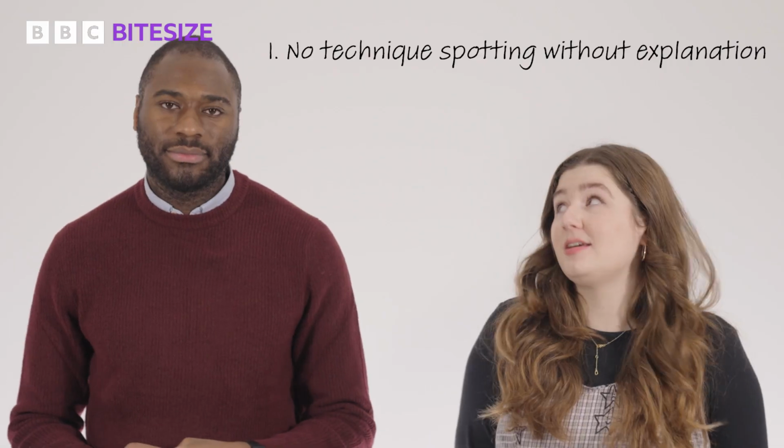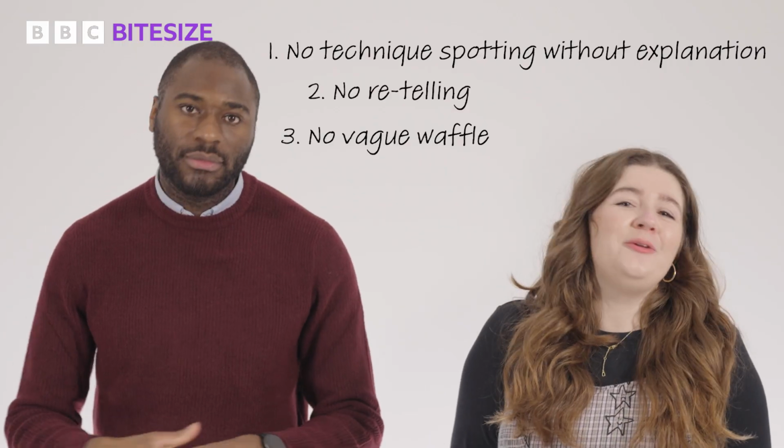And mistake number 3, making vague comments that could apply to literally any text. Don't just say something happened for effect, or that something happened to engage the reader. Come on, be specific. How does it engage the reader? What effect exactly is it having on the reader? So, no technique spotting without explanation. No retelling, no vague waffle.